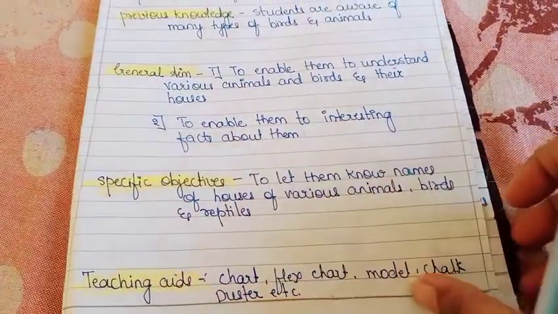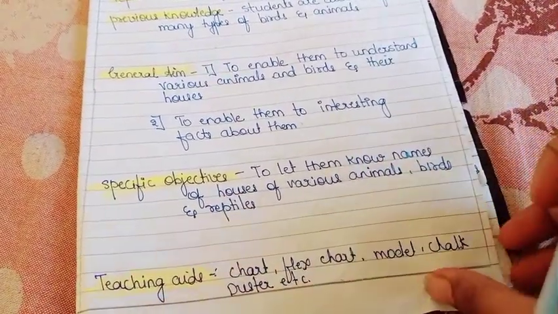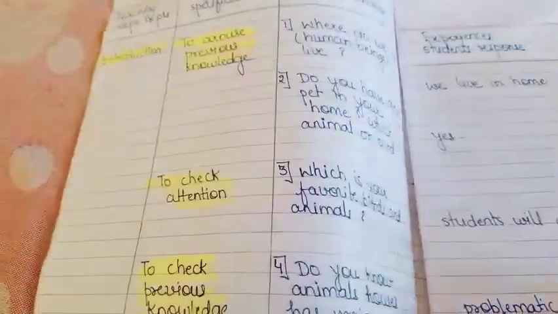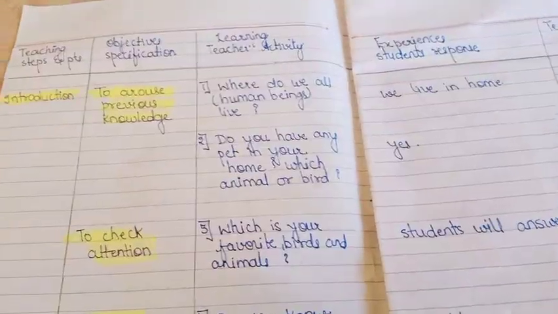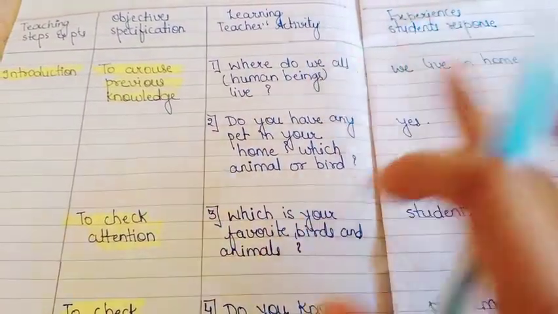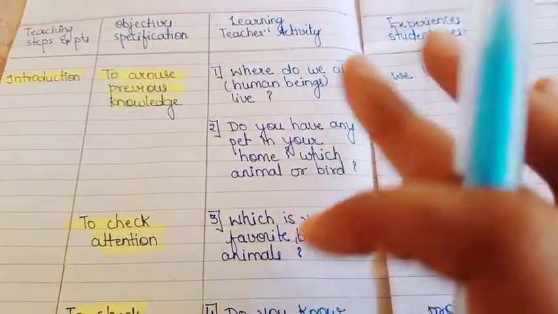For teaching aids, as usual, we have to write whatever teaching aids we are going to use while we are teaching students. Okay, here you can see introduction questions. For introduction questions, we have to add only 5 questions. Five questions is enough. You do not have to add more than that.